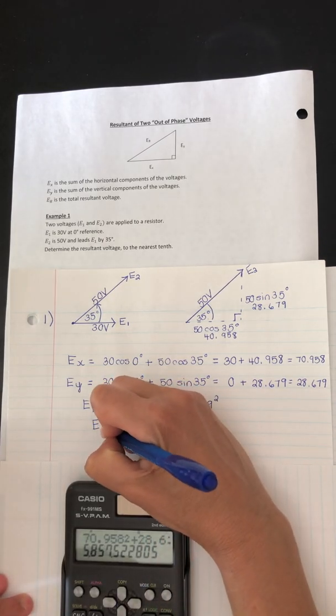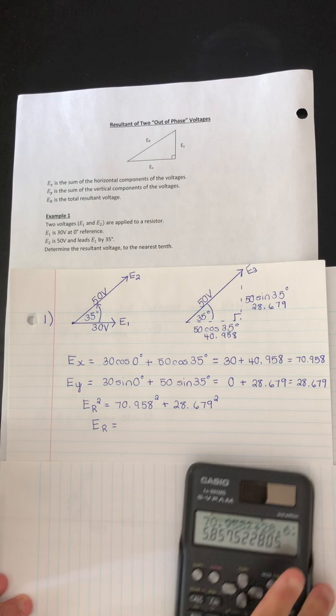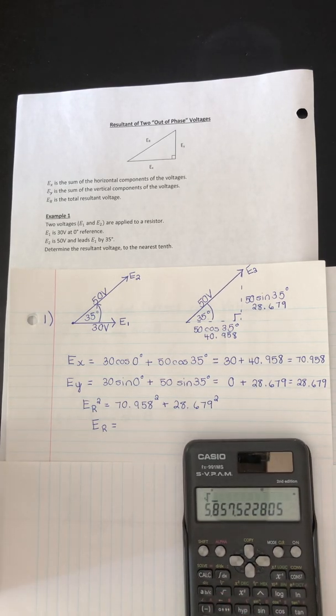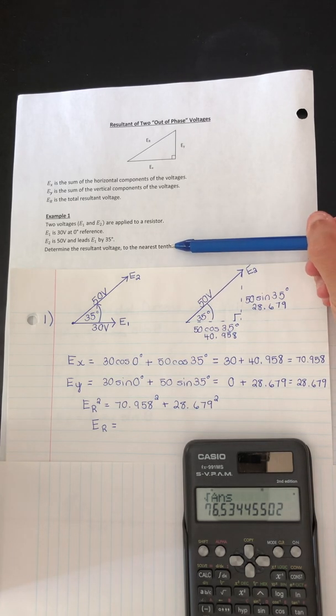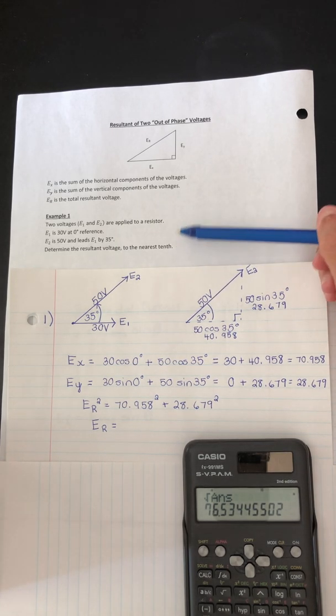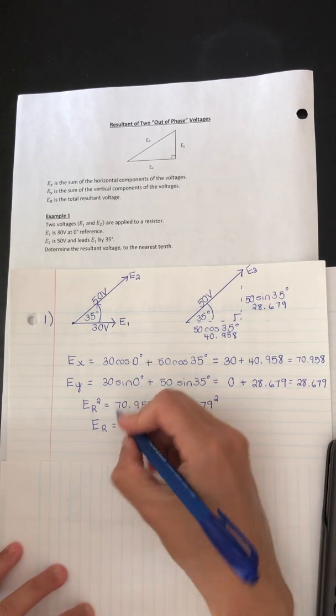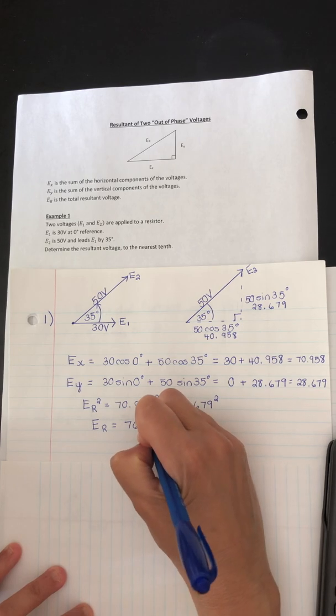So without clearing your calculator, you just do square root equals, and there you have your answer. And we're rounding to the nearest tenth as per the instruction. So this would be 76.5 volts.